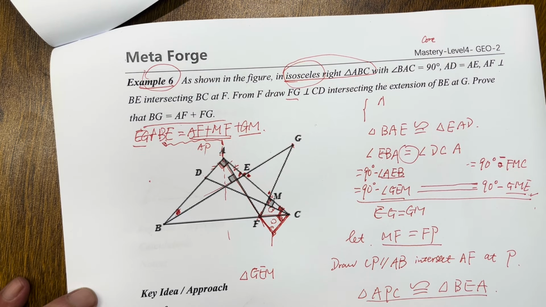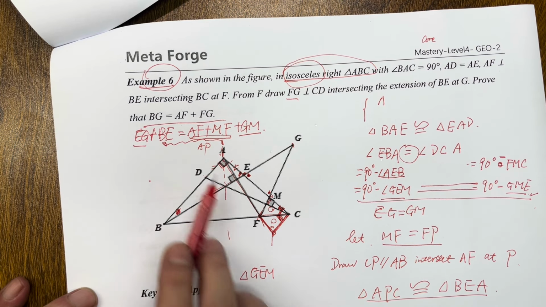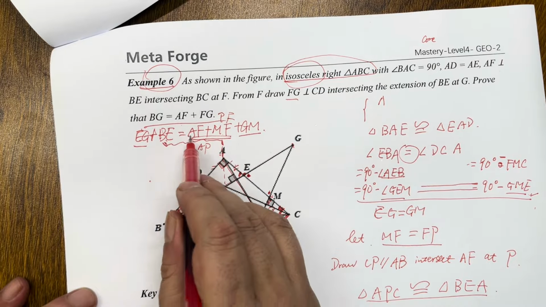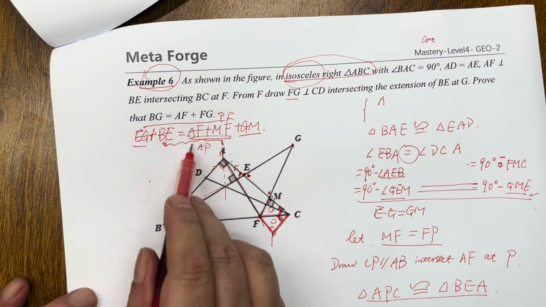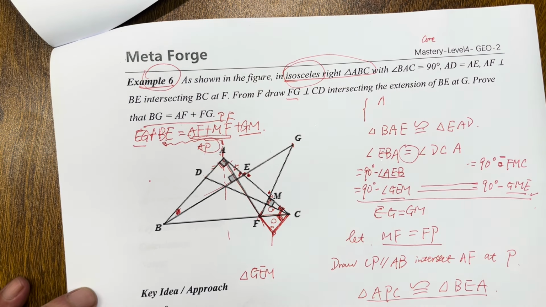The last step is MF equals PF. So AP, this is PF. AF plus PF is AP. Then reverse write it.